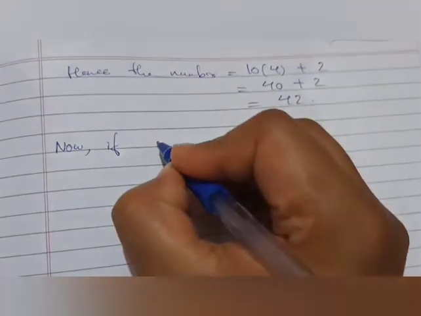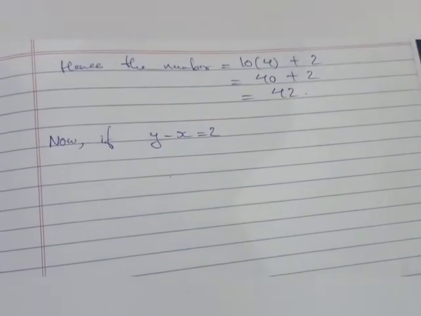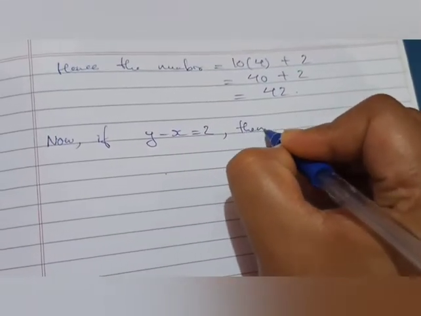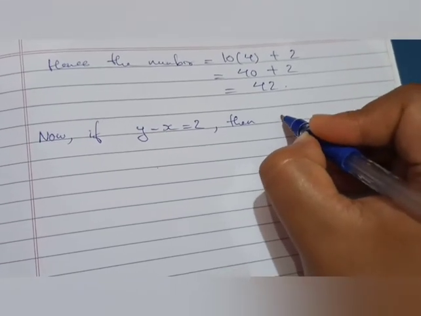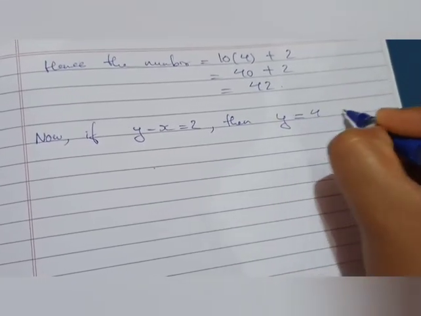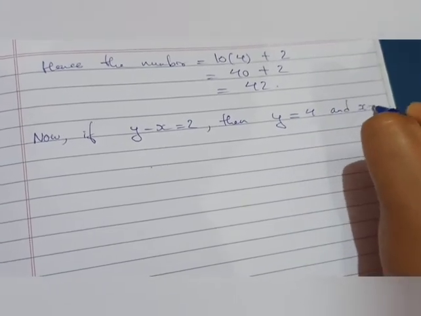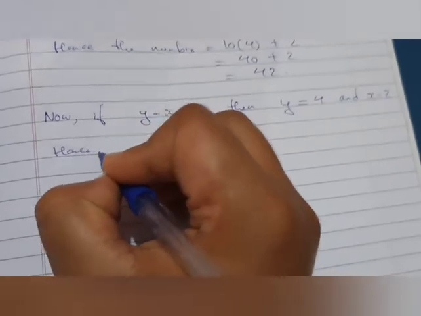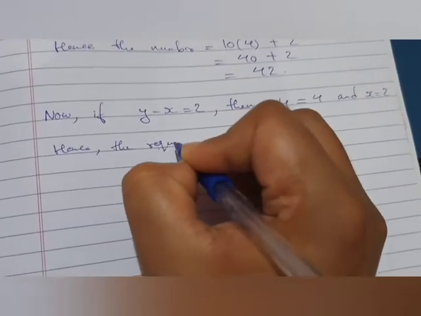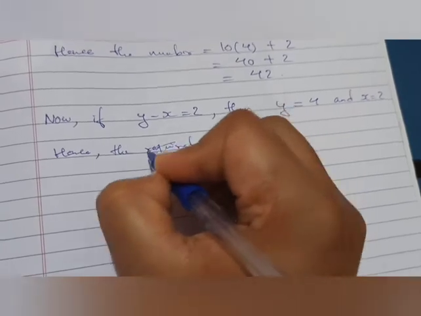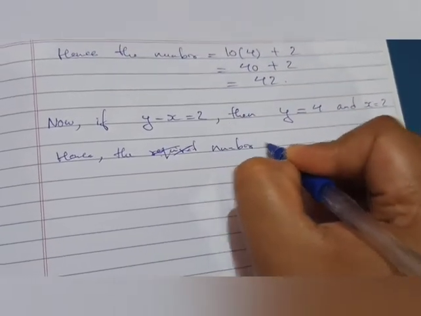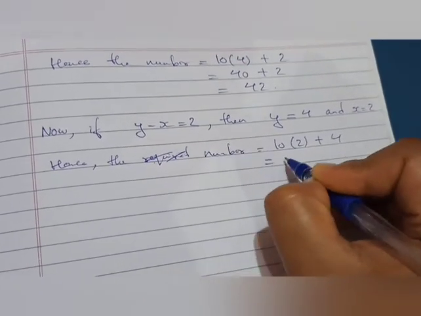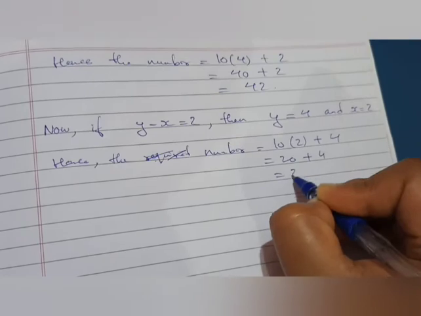Now if y minus x equals 2 instead of x minus y being 2, then the value of y will be 4 and the value of x will be 2. So in this case, the number will be 10 into, in place of x, 2, plus y, 4. 10 twos are 20 plus 4, 24.